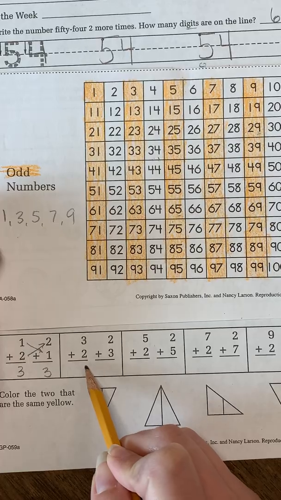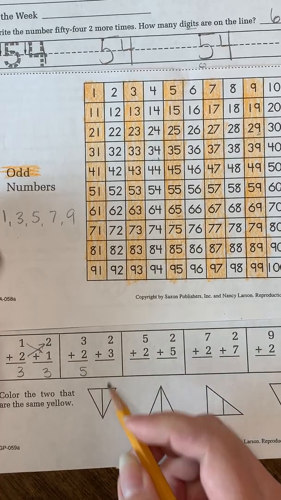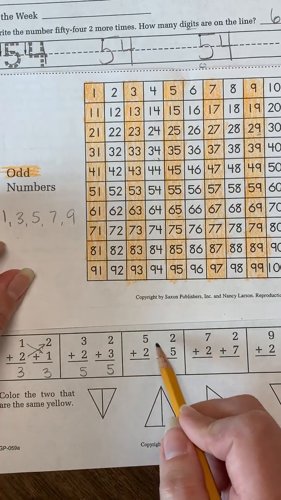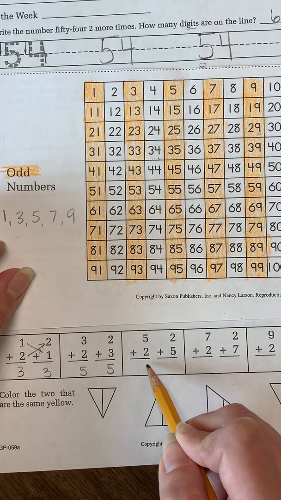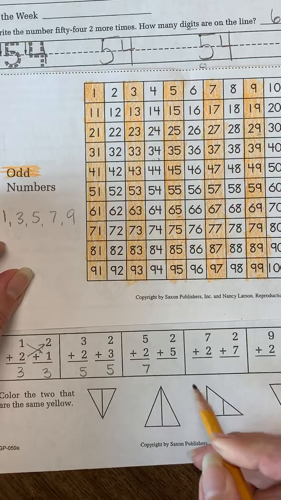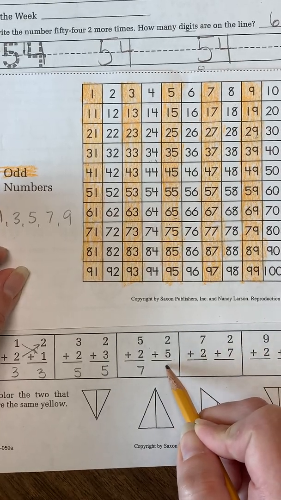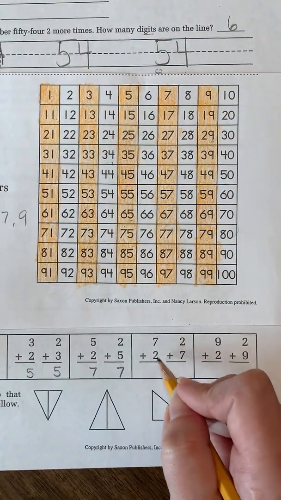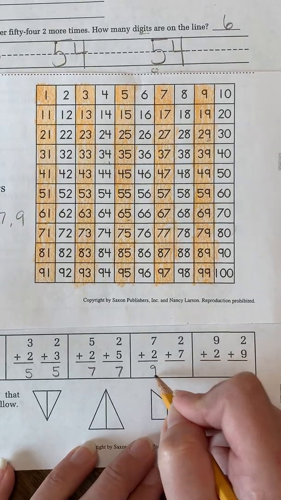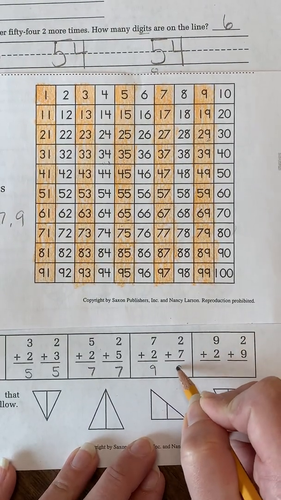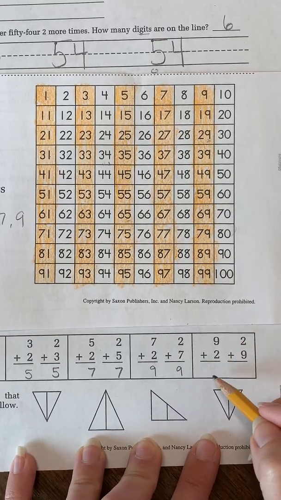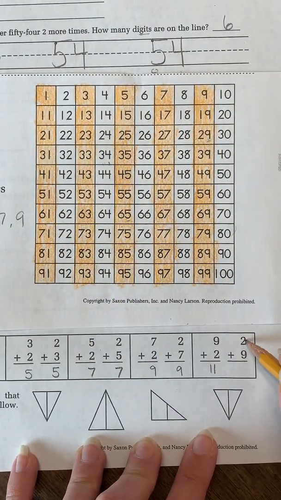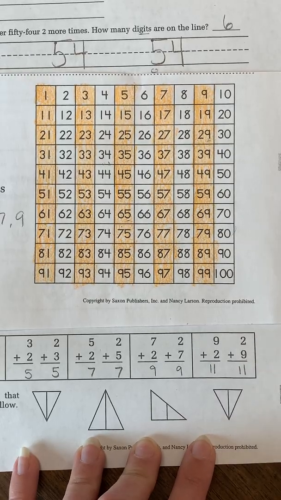3 plus 2 is 5. 2 plus 3 is 5. 5 plus 2, 7. 2 plus 5, 7. 7 plus 2, 9. 2 plus 7, 9. 9 plus 2, 11. And 2 plus 9, also 11.